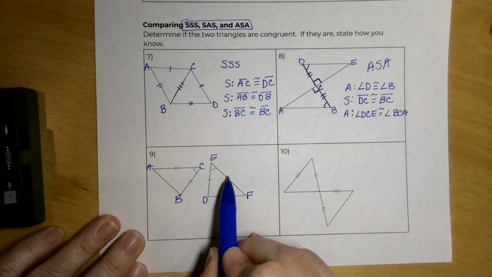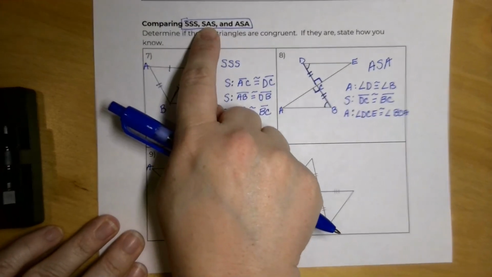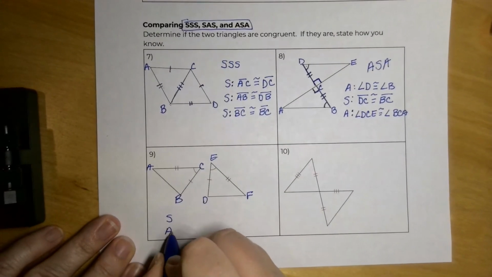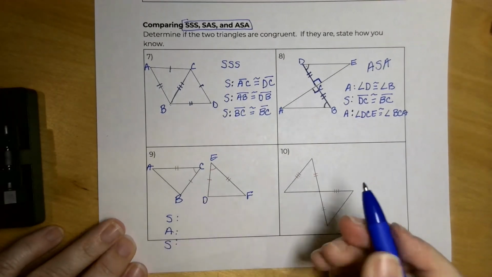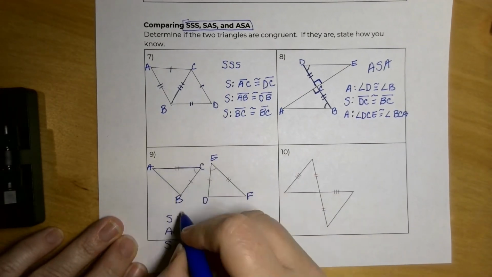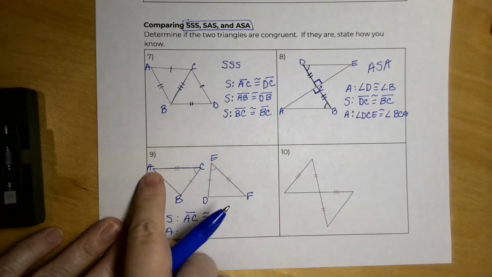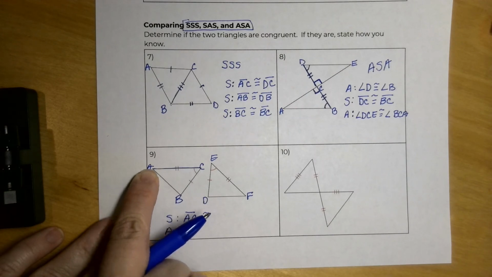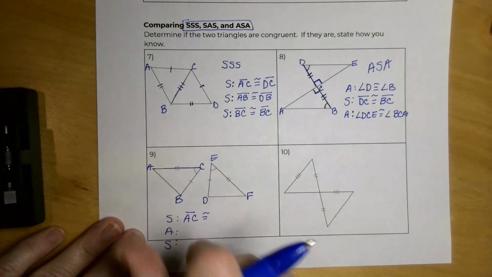Which makes me think we might be looking at side, angle, side. So let's see if we can do side, angle, side, if we can come up with those statements. Okay, so starting off, I'm going to do AC is congruent to, let's see, I went from the unmarked side of AC to the single arc following the double tick, so that would be FE.